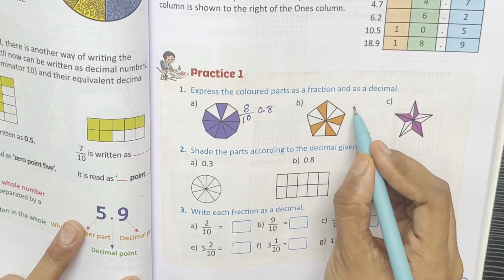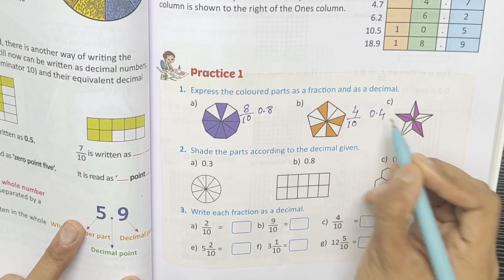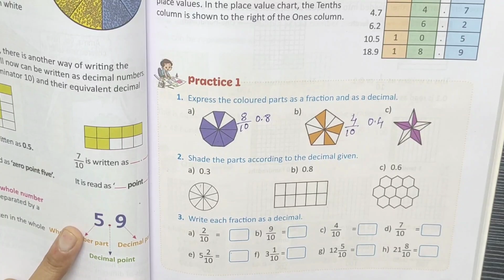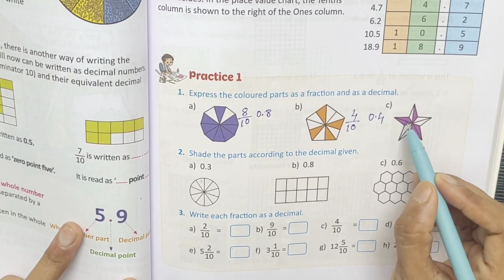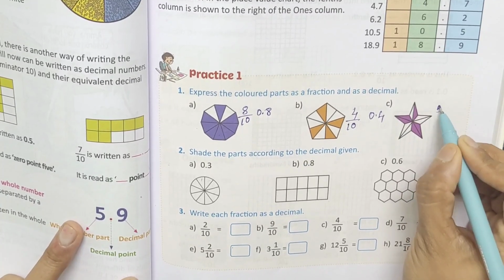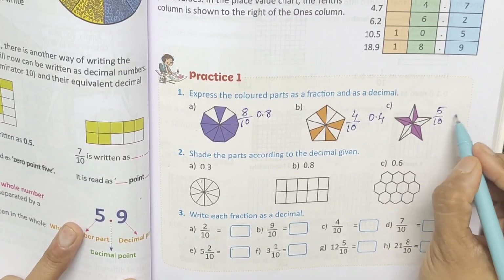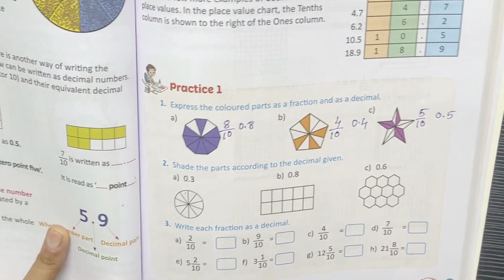1, 2, 3, 4. So 4 by 10, 0.4. Okay. 1, 2, 3, 4, 5, 6, 7, 8, 9, 10. 1, 2, 3, 4, 5. So 5 by 10, 0.5.